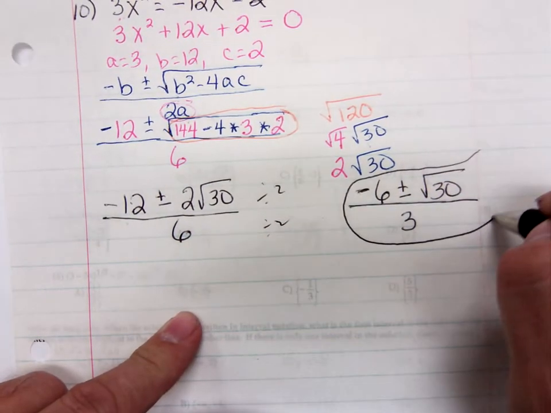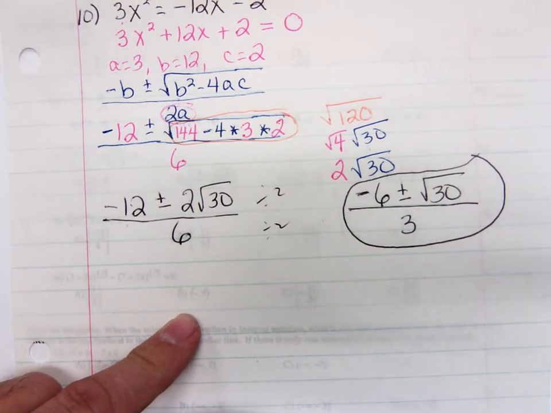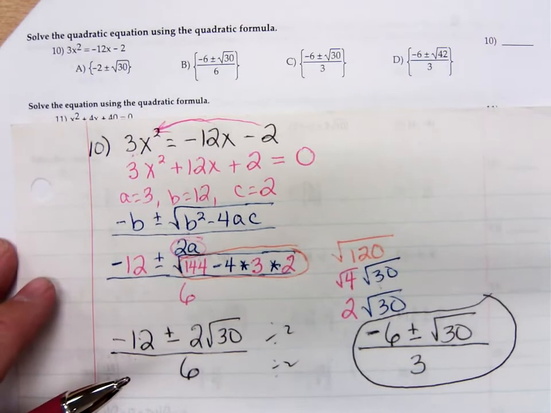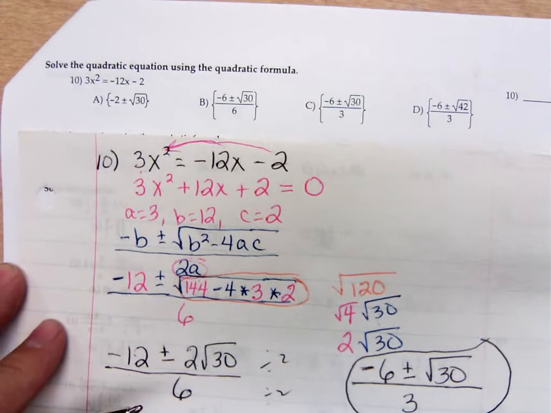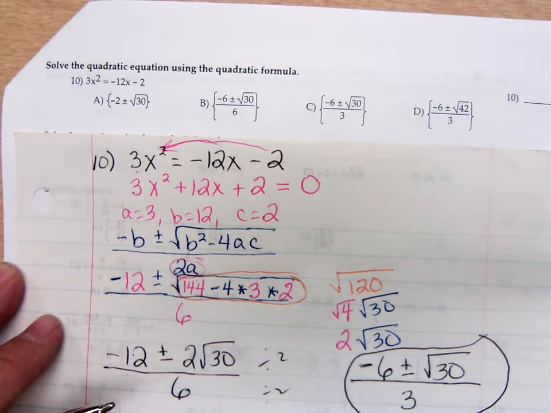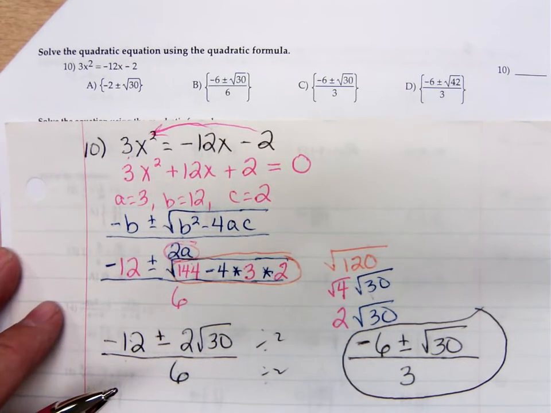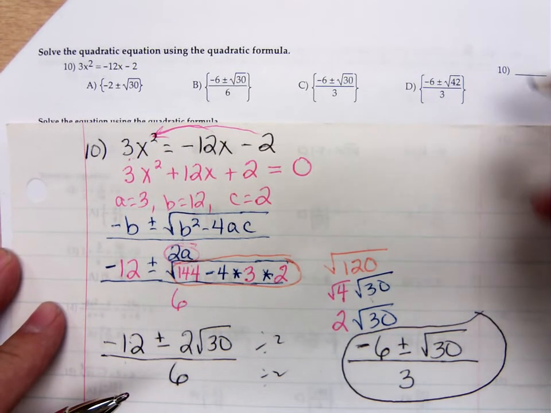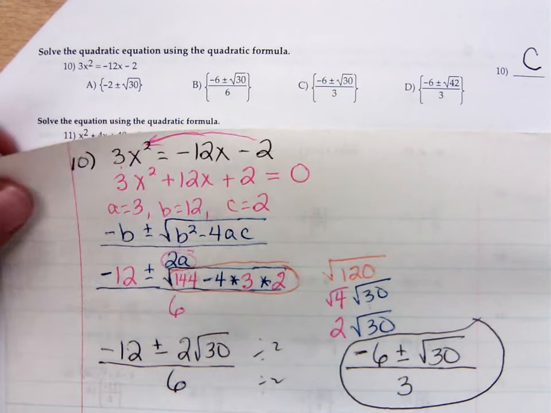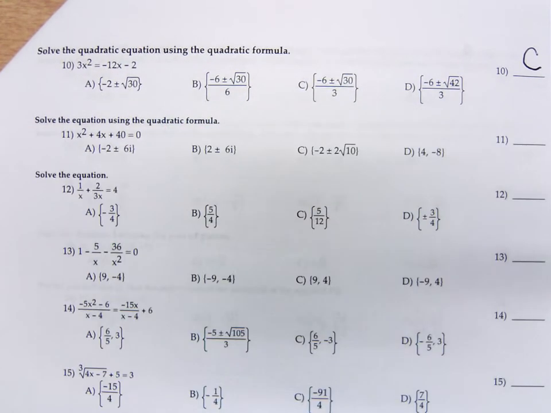Negative 6 plus minus square root of 30 all over 3. So let's see, which one is that? Look closely. B and C look an awful lot alike, don't they? So it's going to be C, isn't it? Write your answer in the blank and move on. By the way, you write only one letter in the blank.